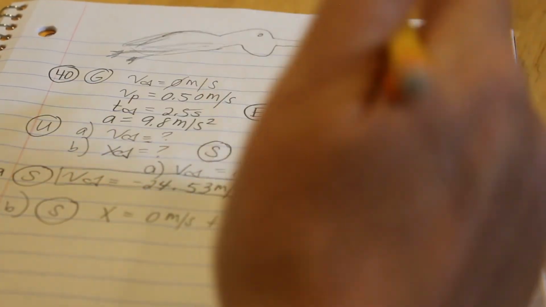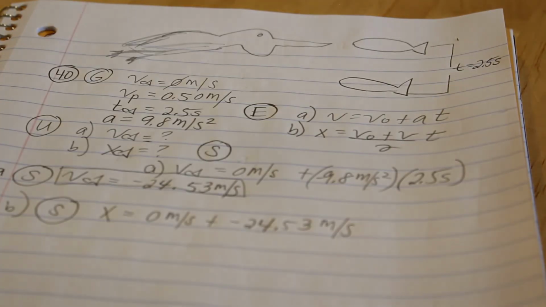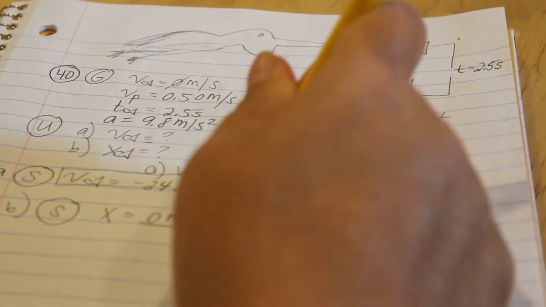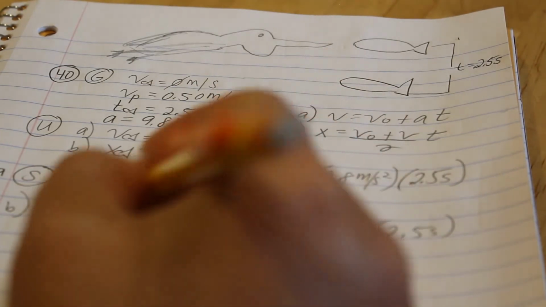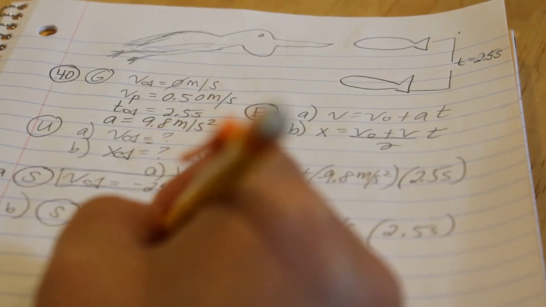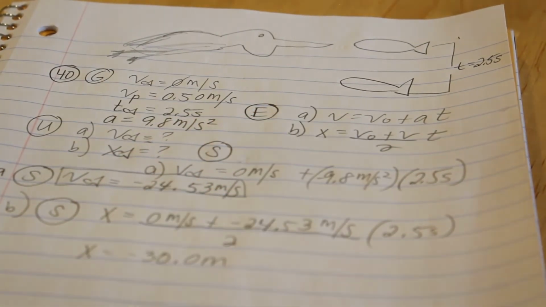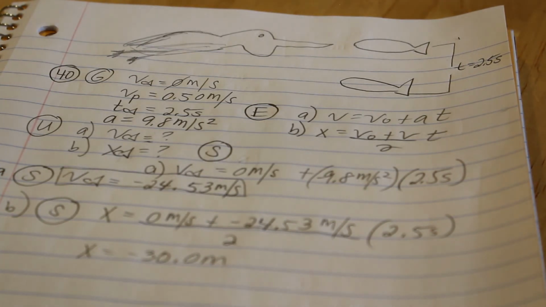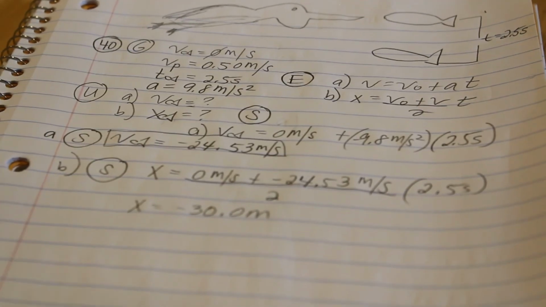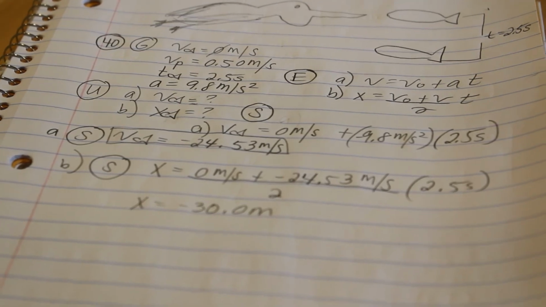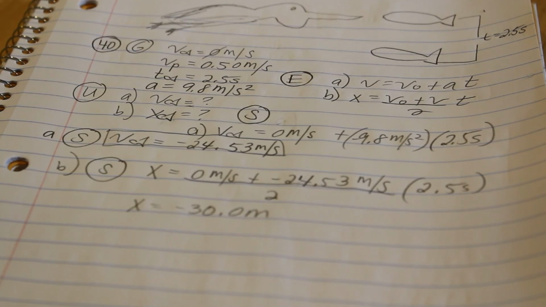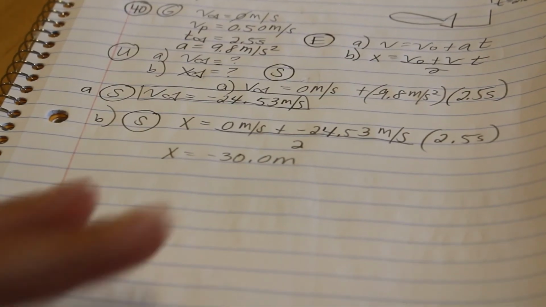Sorry, I don't know what's going on right there with my 4. I'm going to divide that by 2 and then multiply that by 2.5 seconds. And so my final position is negative 30 meters. But that's not the final answer for the position because we want to know how far below the pelican is the fish after 2.5 seconds, and there's something interesting happening because we know that the pelican is still moving. So we need to use that information.